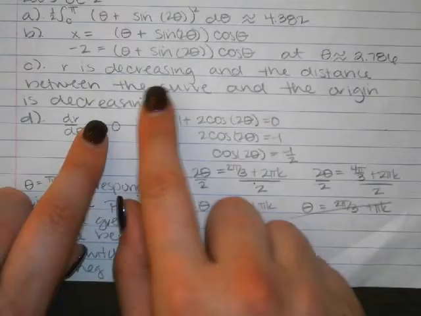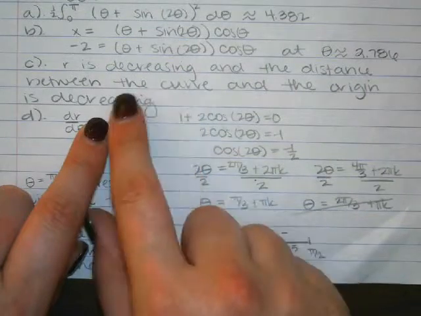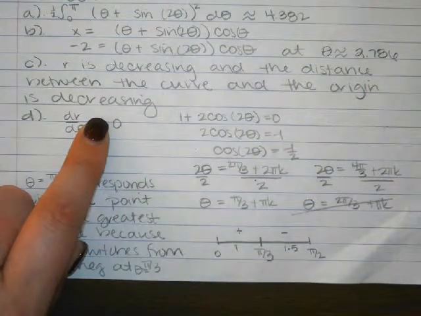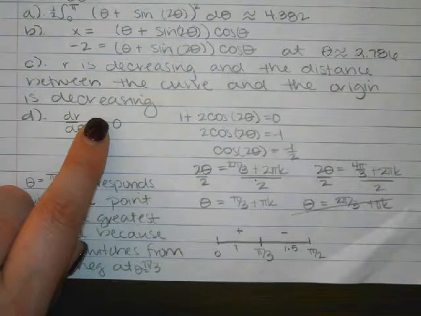Part C, if the r is decreasing, then the distance between the curve and the origin is also decreasing. So the curve is getting closer to the origin.